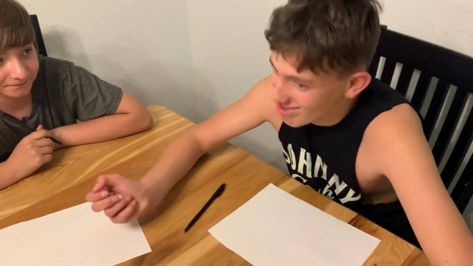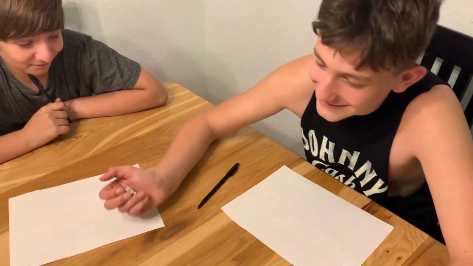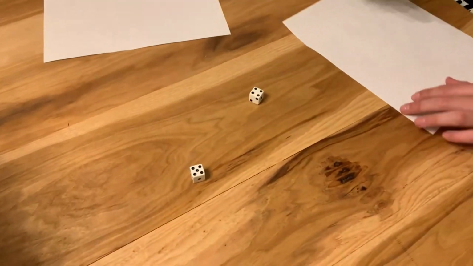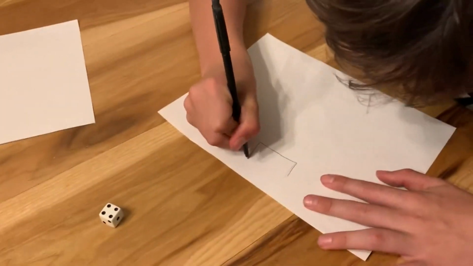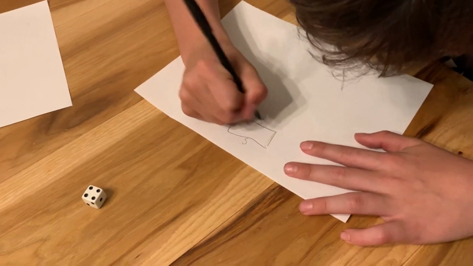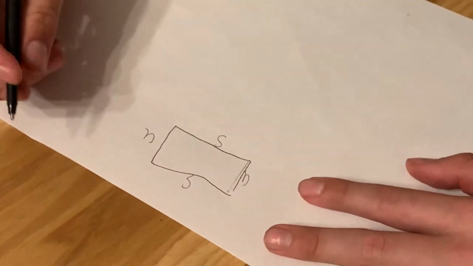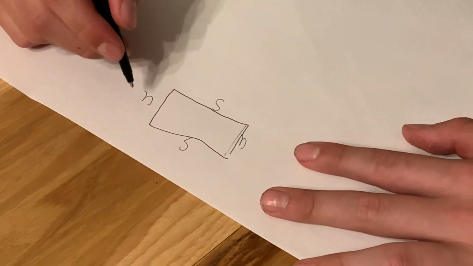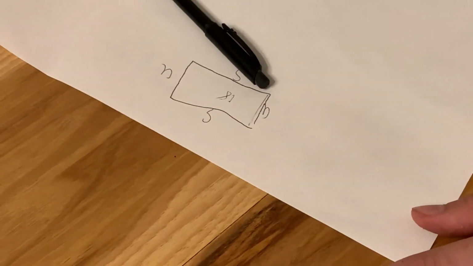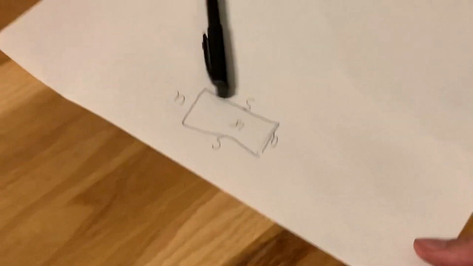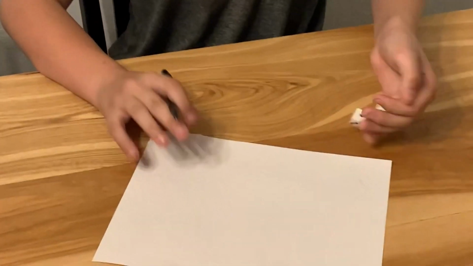All right, so Keaton is gonna start the dice game by rolling 2 dice. Okay, so it's a 5 and a 4. He is drawing his rectangle. 5, 4, that'll be 10. 18. Okay, so 18 units. Okay, do you agree, Chase? Yes. Okay, so Chase's turn to find perimeter.